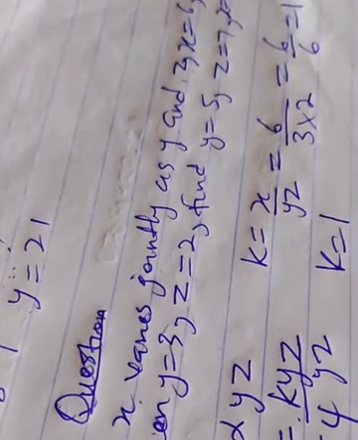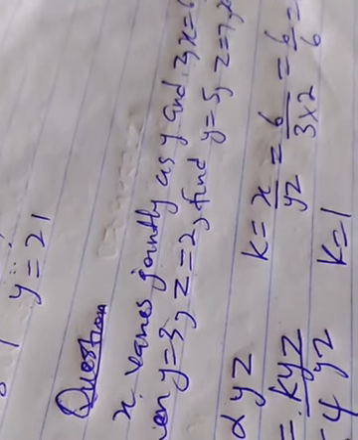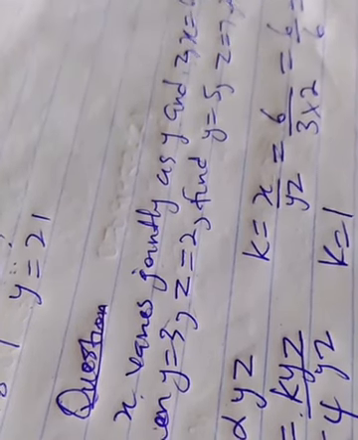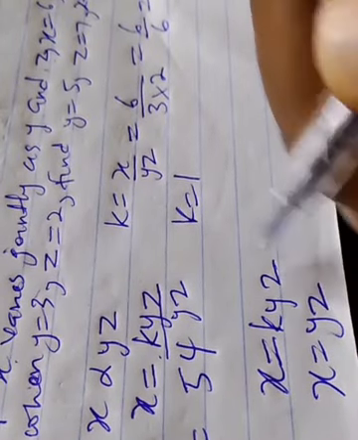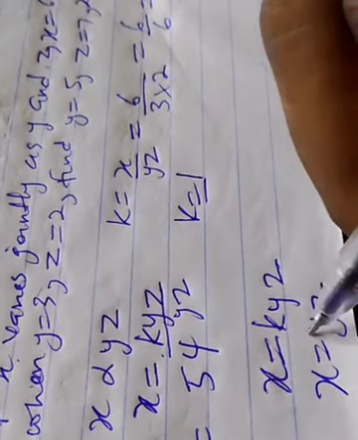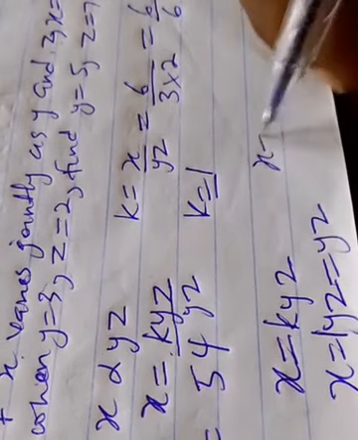So if k is 1 now, you can come in and write that x is equal to kyz. That means x is equal to yz because k is 1. If you really need to write 1 here, you will not need to. So you just have x equal to kyz. Well, k is 1. So you just replace it and you write 1yz. So this is equal to yz. So you can say that x is equal to yz.